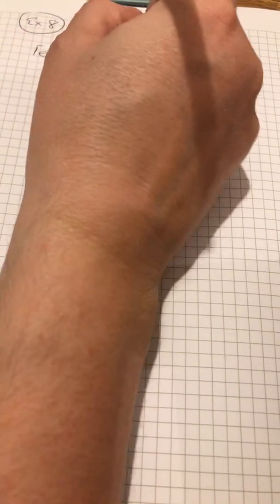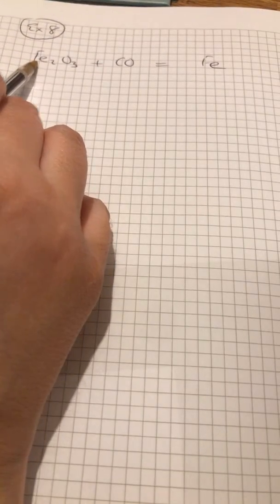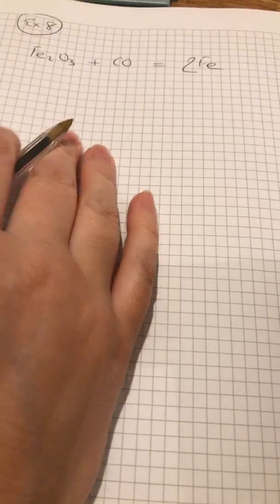Okay, so example 8, the iron ore Fe2O3 is reacted with carbon monoxide in a blast furnace. How much iron can theoretically be made from Fe2O3? So you're taking Fe2O3 and you're reacting that with carbon monoxide, and it's asking you roughly how much iron you can produce. Okay, so I've got 2 moles here, so I'm going to make 2 here. So the ratio here is 1:2. So your key for all of these ones will be ratio.